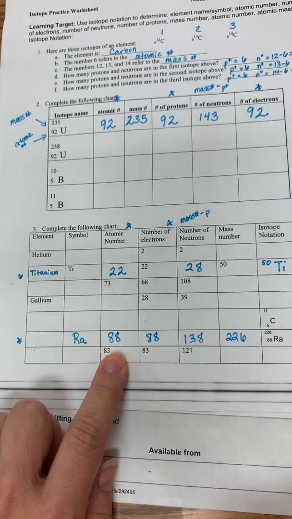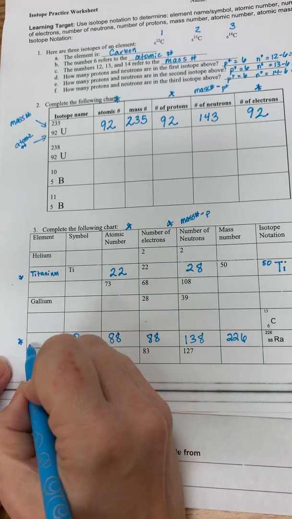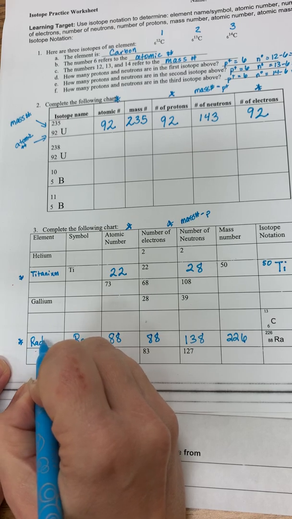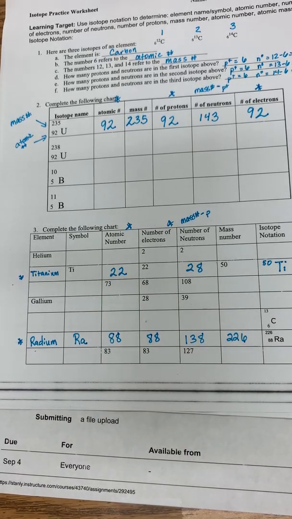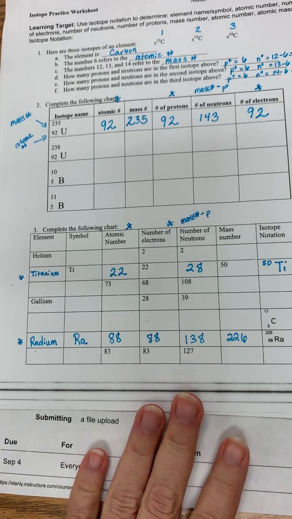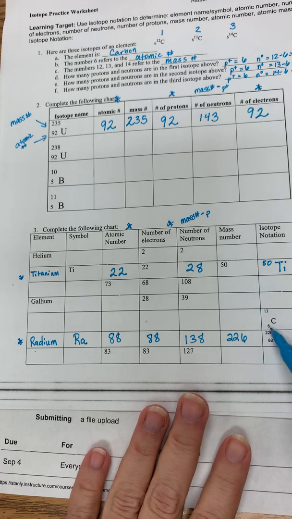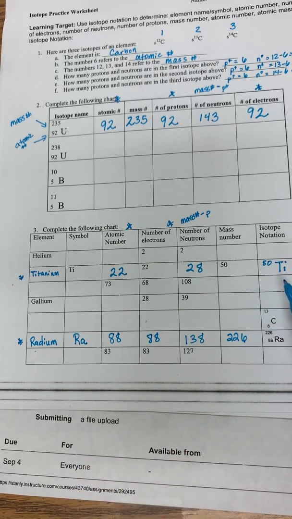So now that I have the atomic number, I'm going to look on my periodic table for number 88. And 88 is radium. And so that is how you're going to do these. I may need to come show you how to get the superscript for this. You don't have to do the bottom number. Remember, up on the board, you can put the atomic number, but it never changes, so the mass number at the top is fine.